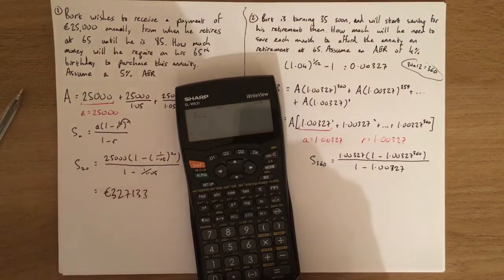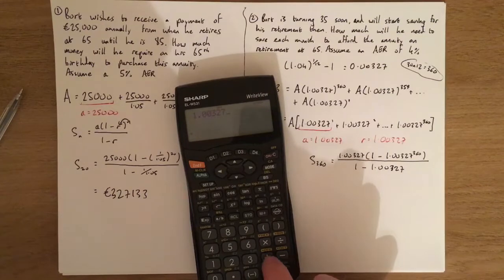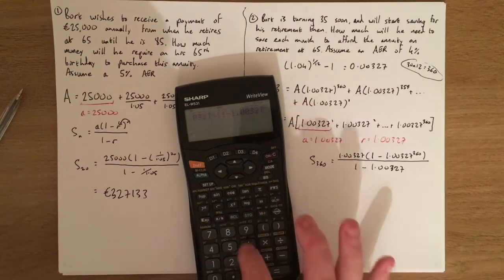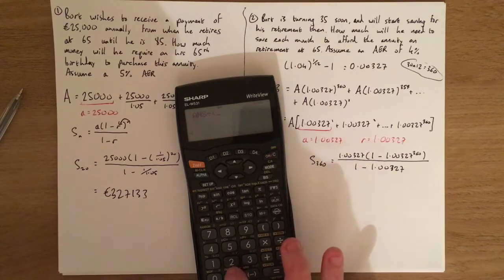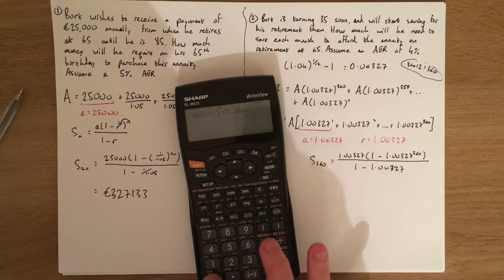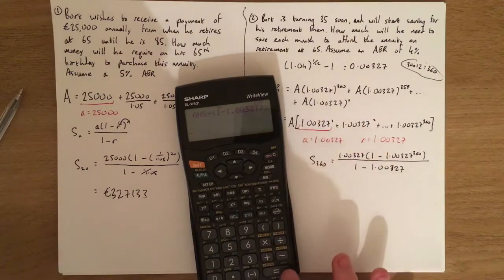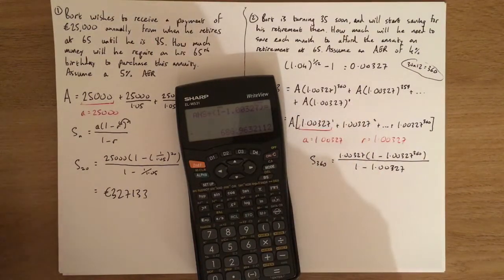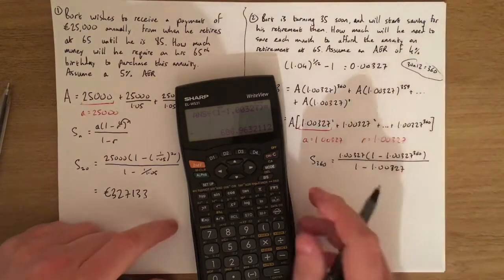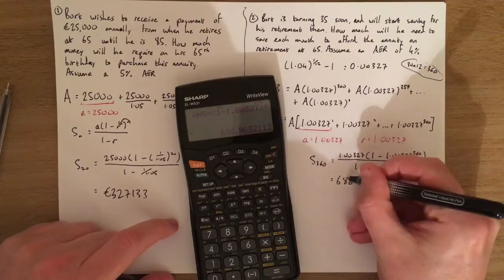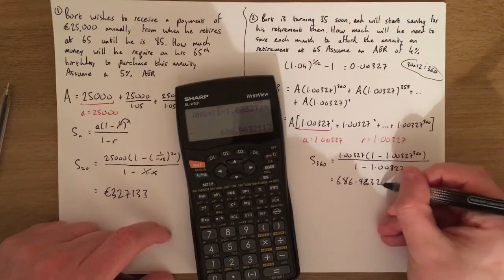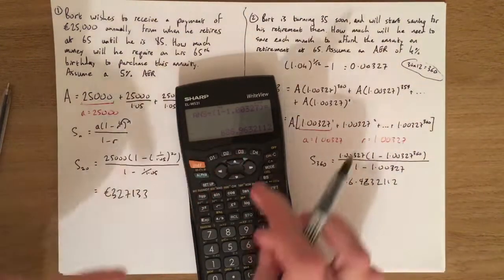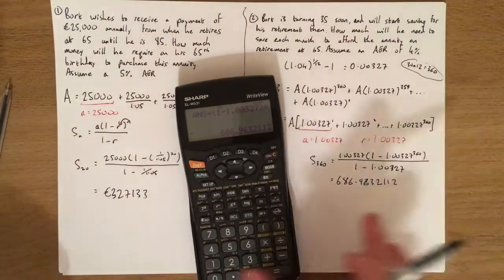So 1.00327 multiplied by 1 minus 1.00327 to the 360, divided by 1 minus 1.00327. So that's 686.96. I'm gonna just use this number when I bring it over, divide it, so it doesn't matter if I round it or not.